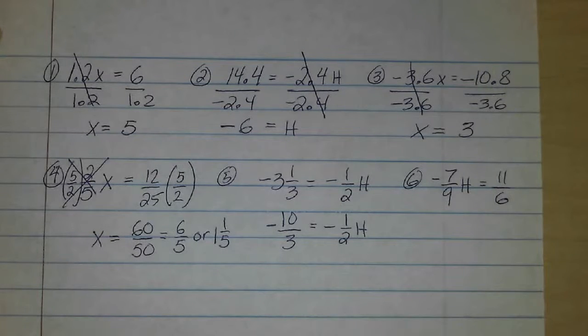I'll go ahead and rewrite the rest of the problem. Now, the coefficient of the variable is negative 1/2, so I'm going to multiply both sides of the equation by the reciprocal, negative 2 over 1. Do not forget that negative sign. Now, on the right-hand side, the 2 over 1 and negative 1/2 cancel each other out, leaving h. On the left, we have 2 times 10, which is 20, and on bottom, 1 times 3, which is 3. And since we had a negative times a negative, the answer is going to be positive.